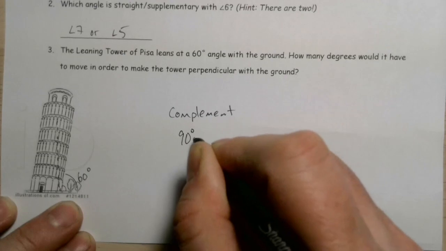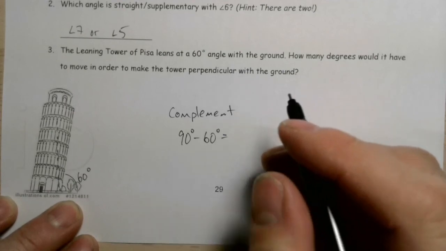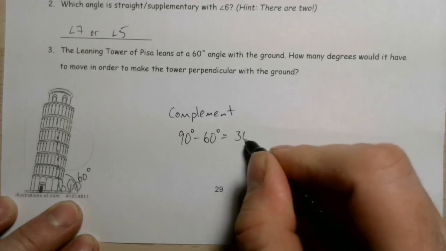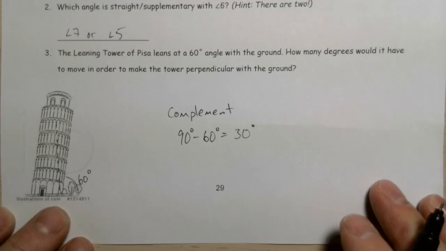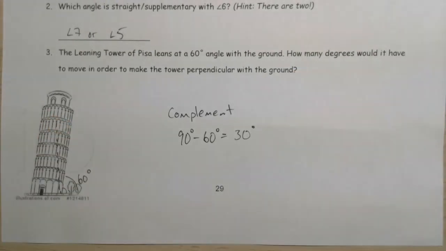So it'll be 90 degrees minus 60 degrees. I can do that on my calculator, or you might be able to recognize it. You might be getting used to these pairs of angles already, but you're going to get 30 degrees. The leaning tower would have to be pivoted about 30 degrees for it to be perpendicular with the ground.